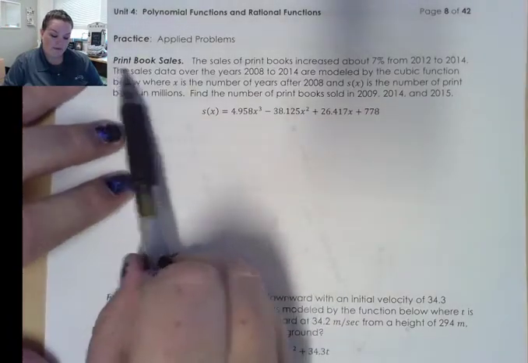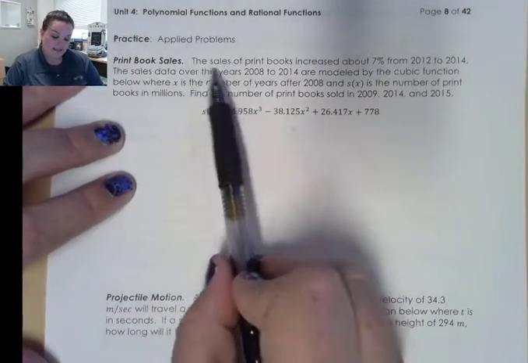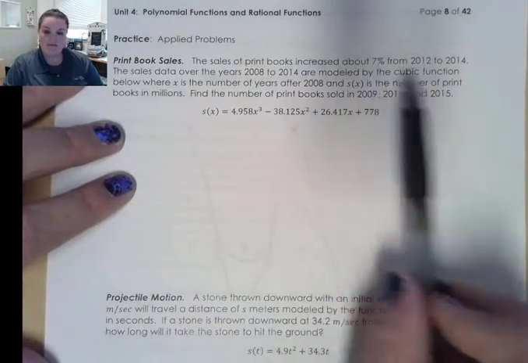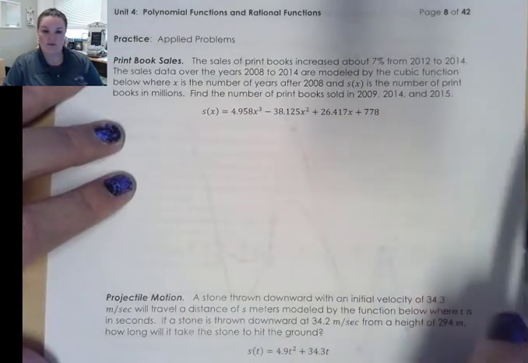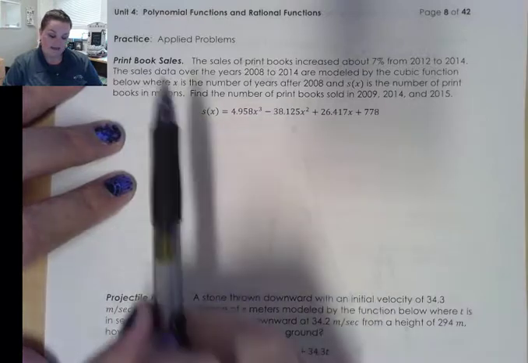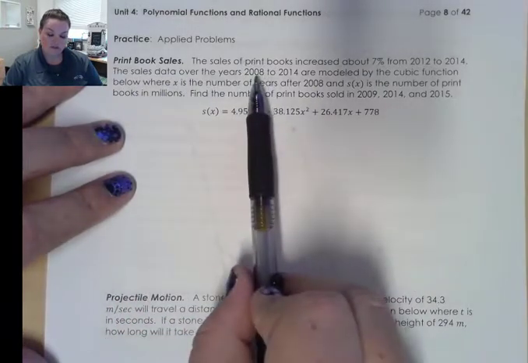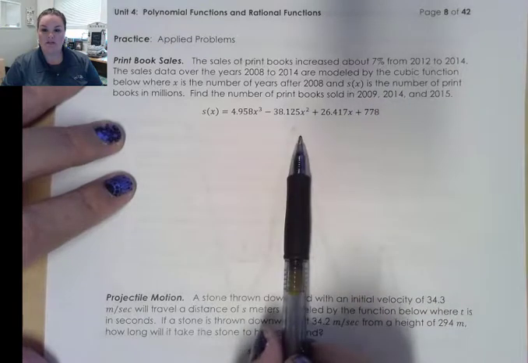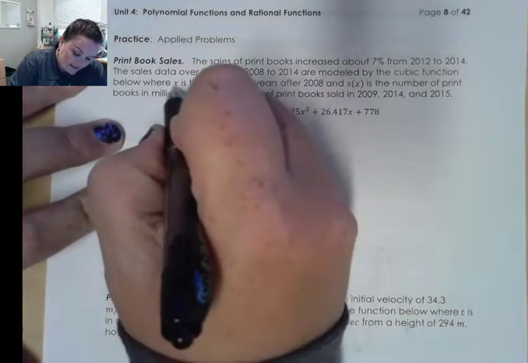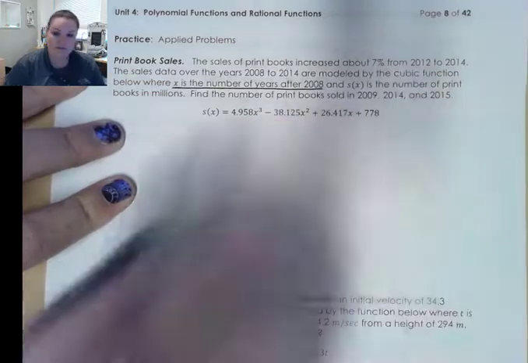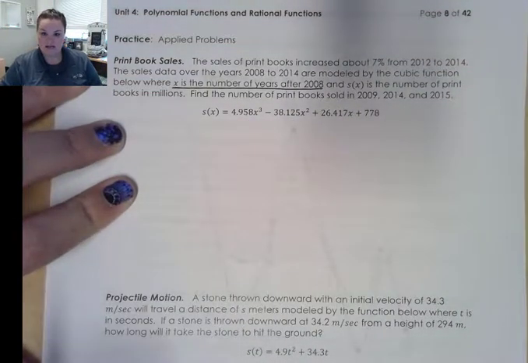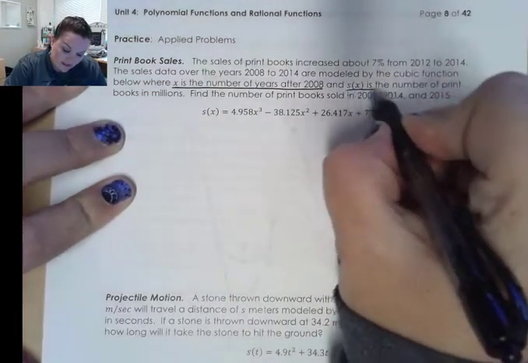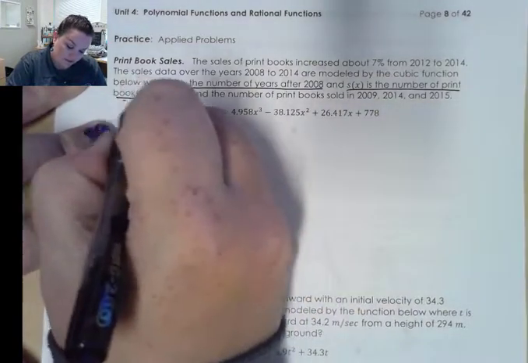This one's talking about print book sales. It says the sales of print books increased about 7% from 2012 to 2014. The sales data over the years 2008 to 2014 are modeled by this cubic function, where x is the number of years after 2008, and S of x is the number of print books in millions.